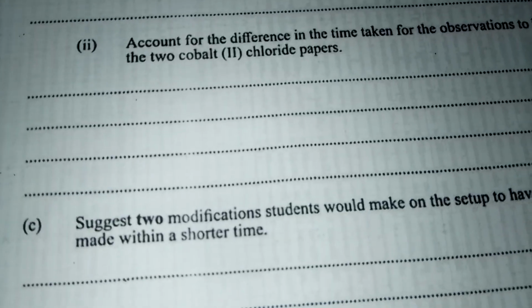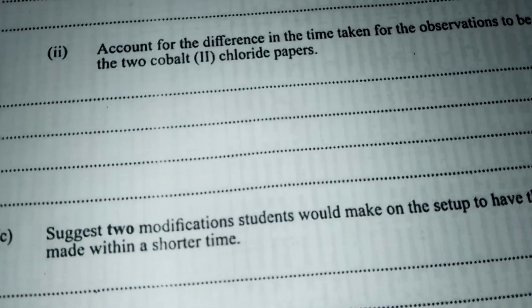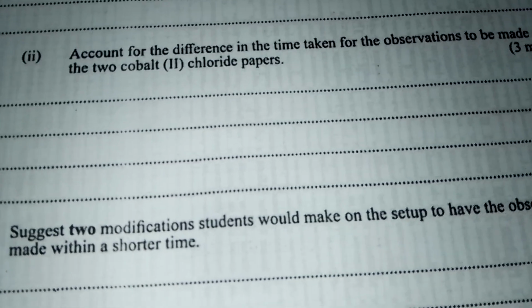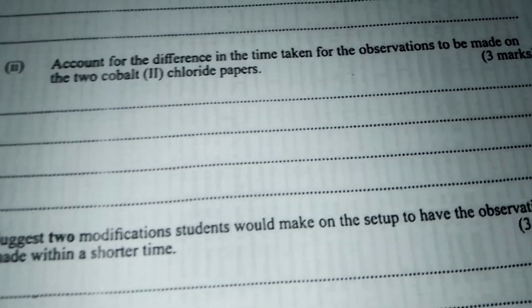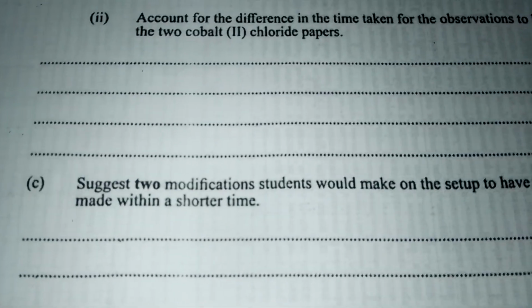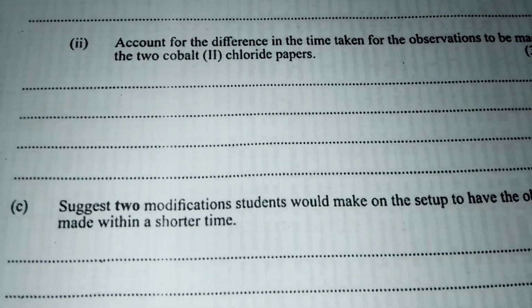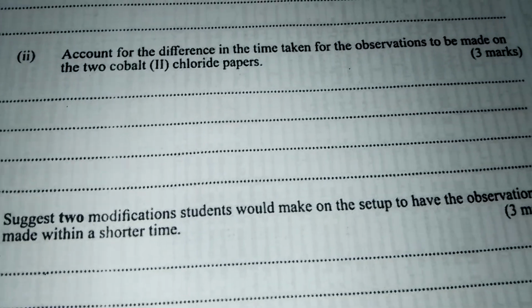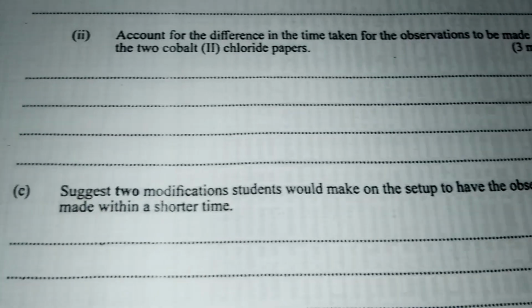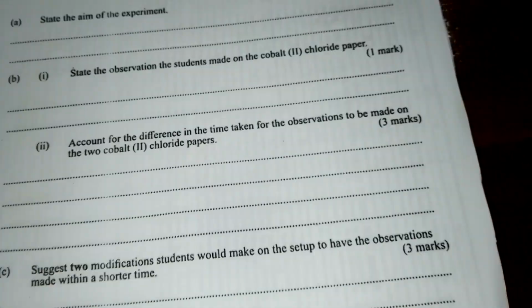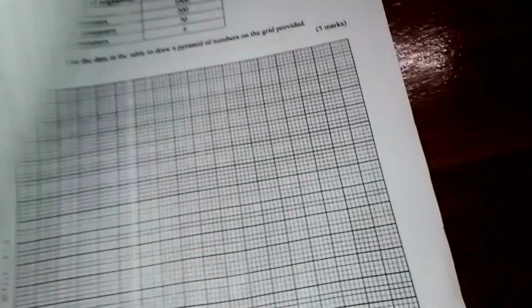C, suggest 2 modifications students would make on the setup to have the observations made within a shorter time. Now we are through with question 4.